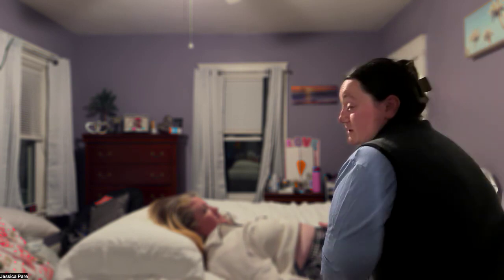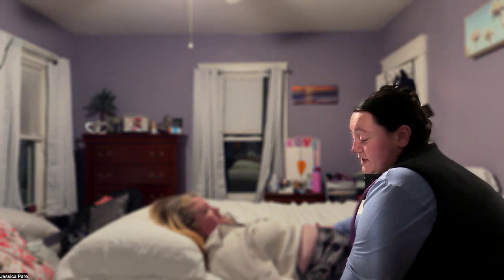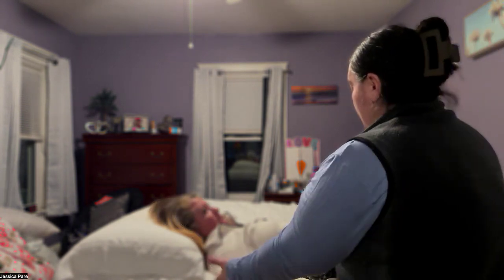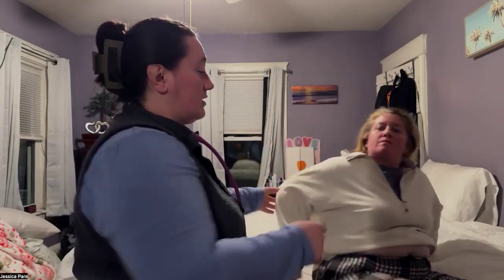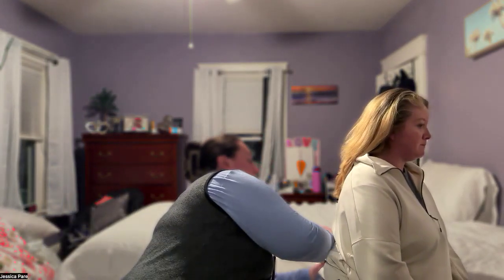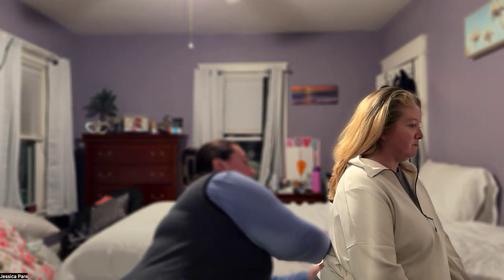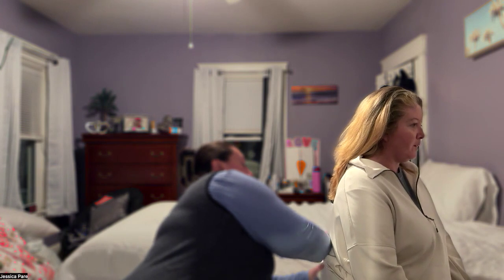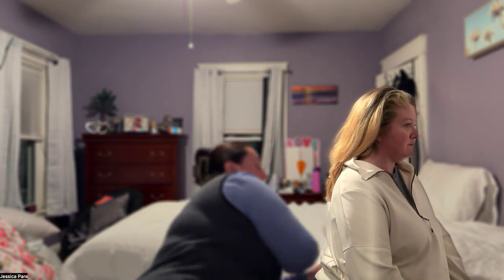I'm also going to assess Rovsing sign, which is on the left side. Please let me know if you feel any pain in the right side. Any pain? No. Perfect. Okay. I'm going to actually have you sit up, and we're going to face that way. I'm going to assess her for CVA tenderness. I'm just going to bang on your back a little bit. Please let me know if there's any pain. No. Good. That completes my abdominal assessment.